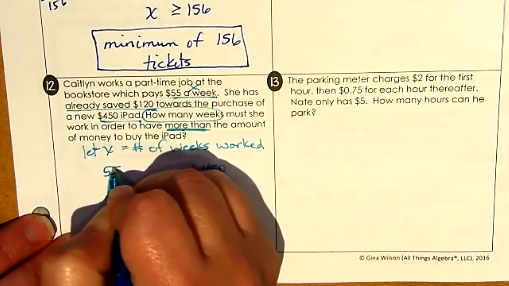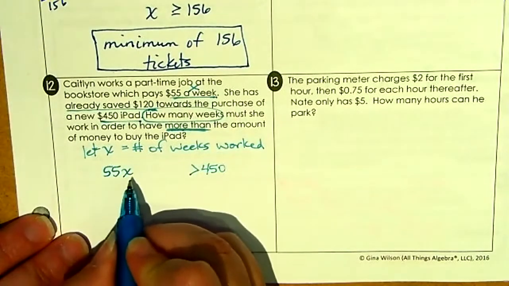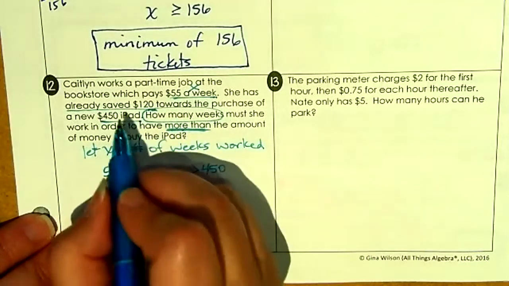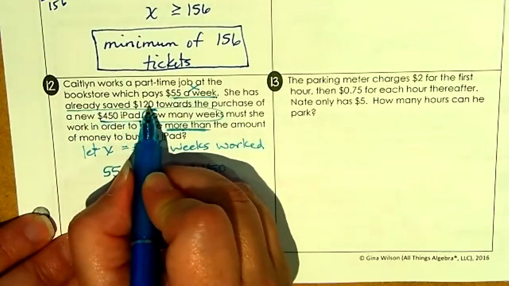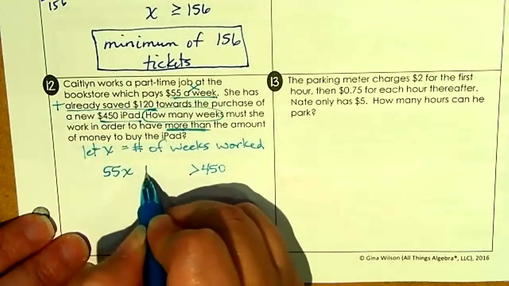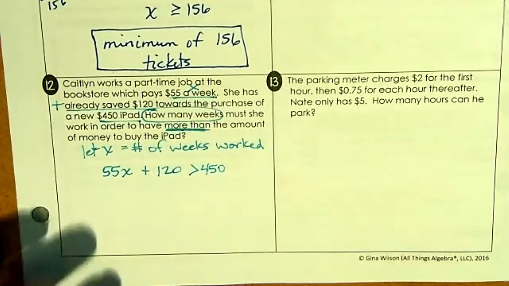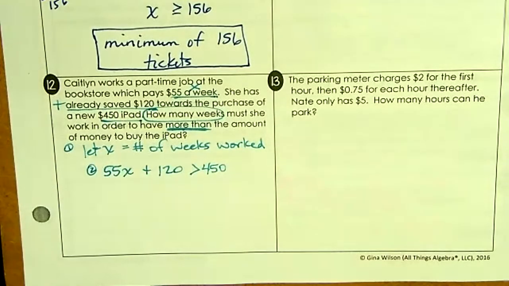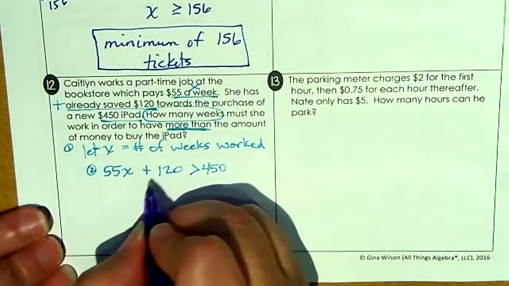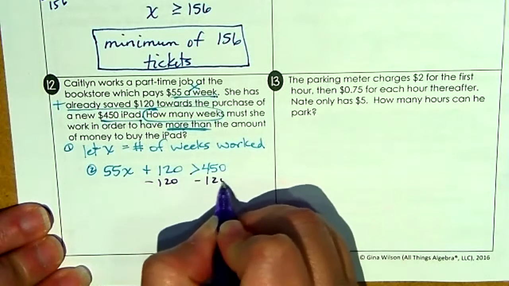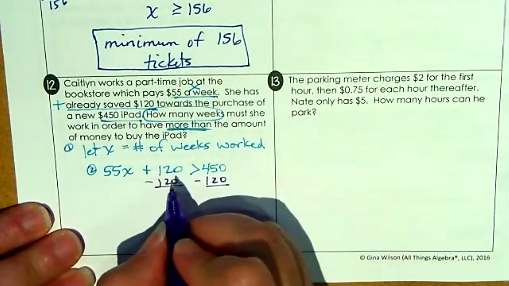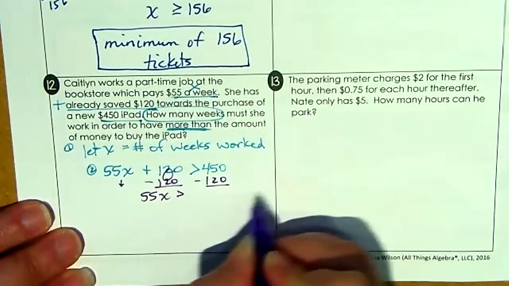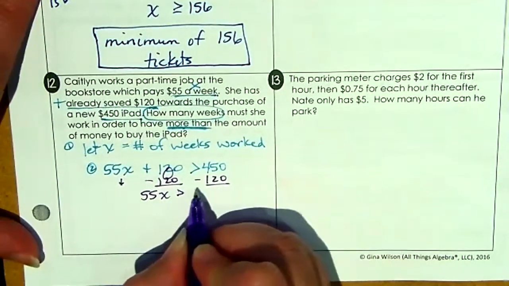So I'm going to have 55x, because we always write the number in front of the variable when we want to show multiplication, not x 55. It's 55x. And then we know she's already saved 120. So that's symbolizing addition, so we have plus 120. And there's my equation. So this is part 1, part 2, and now we solve. So we subtract 120. That zeroes out. We bring this down and we have 55x is greater than 330.